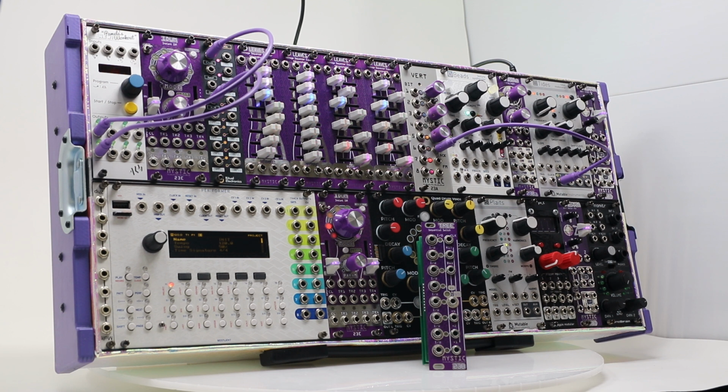But yeah, I do feel like sequential switches are one of the more useful things that modular synths have. You don't get, like, a full keyboard with all of the under-the-hood patching built with a sequential switch usually.